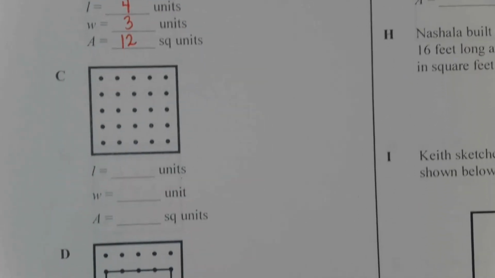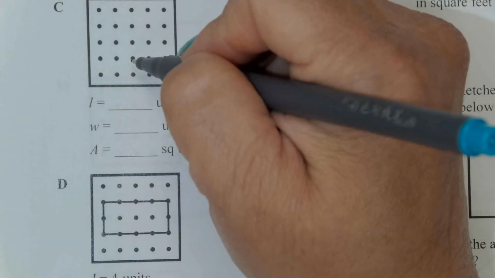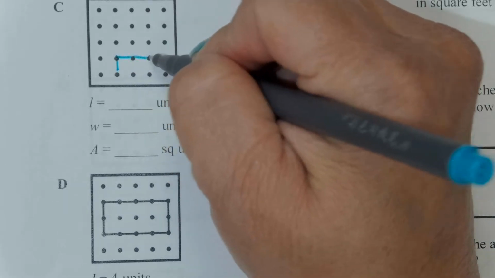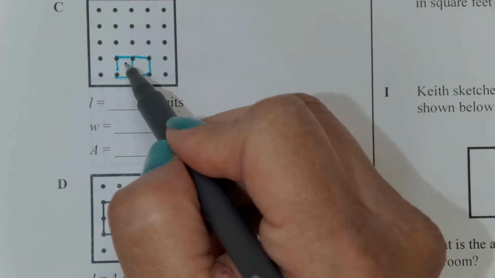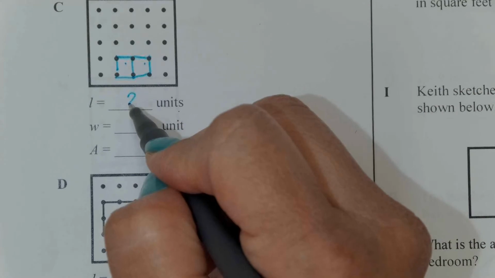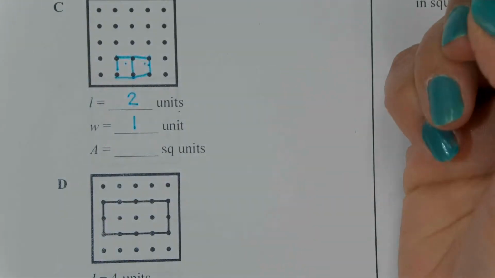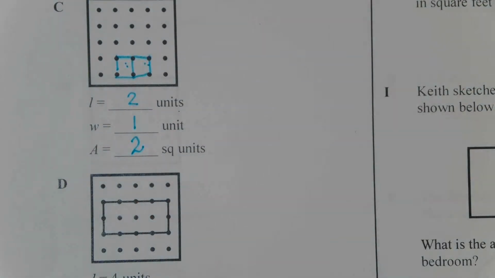Letter C. Okay, our length is 1, 2. Our length is 2 units. Our width is 1 unit. Our area is 1, 2. 2 times 1 equals 2, right?